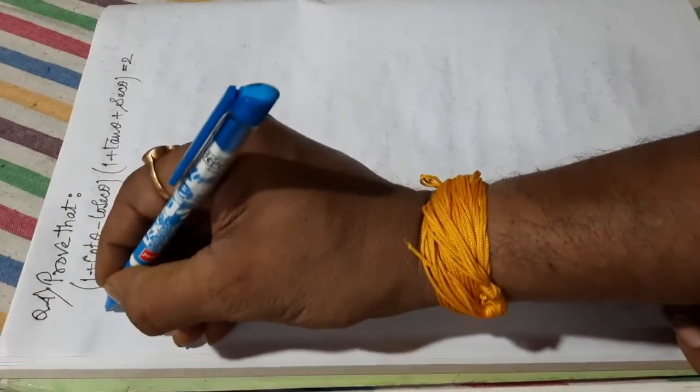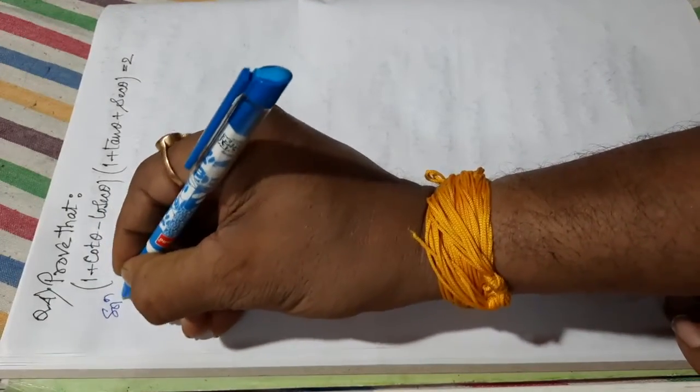Question 4. Prove that 1 plus cot theta minus cosec theta into 1 plus tan theta plus sec theta is equal to 2. Solution.